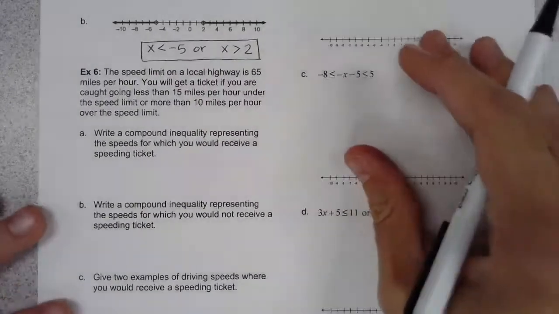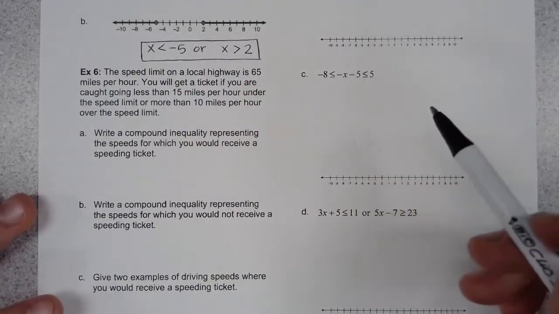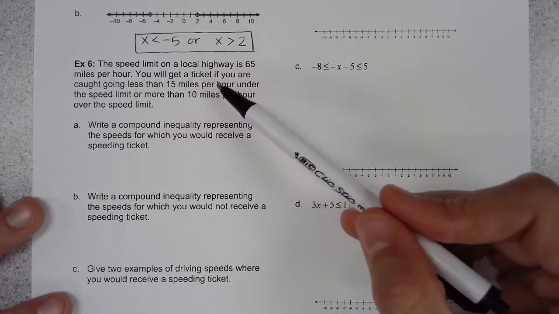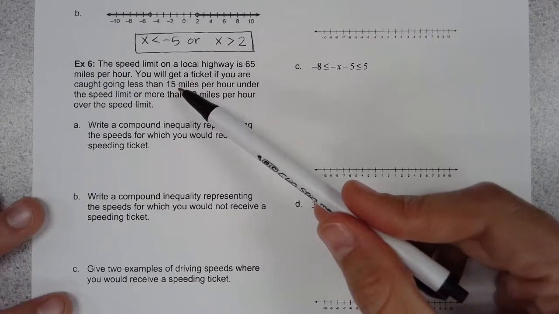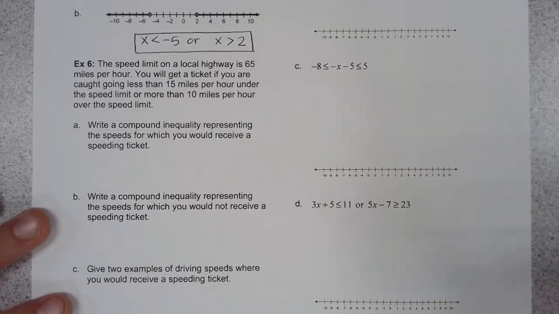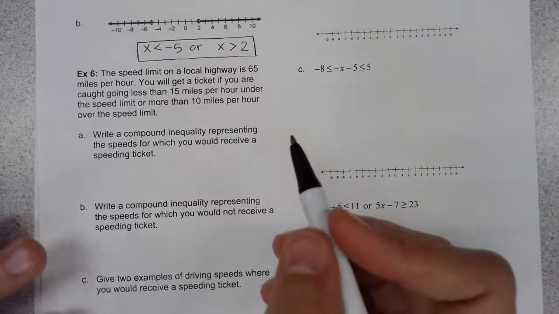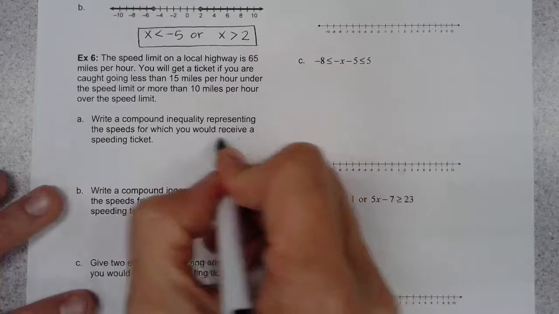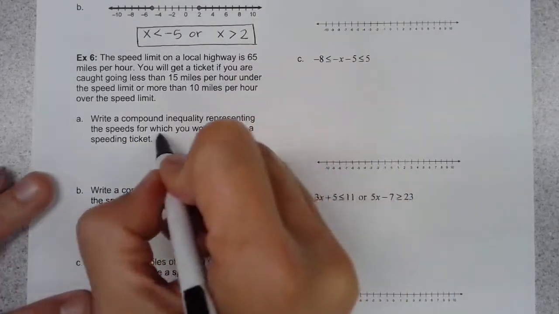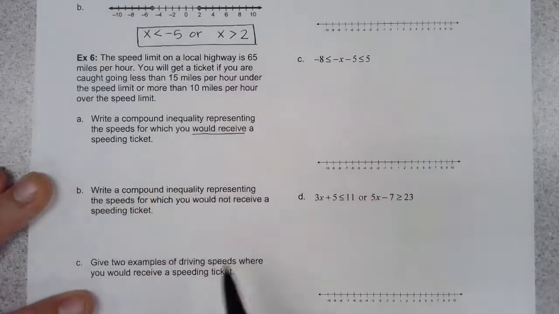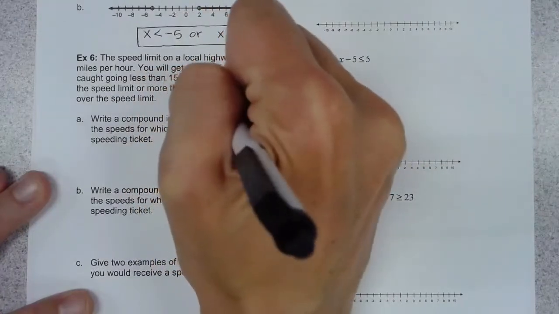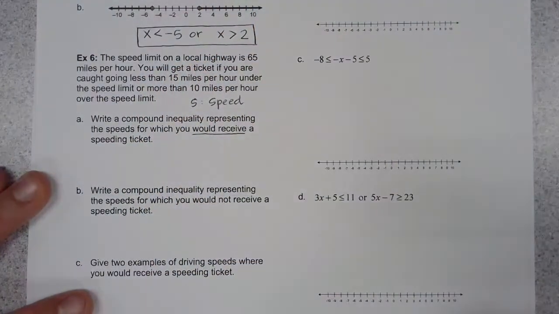Example number 6 is a small word problem just to get you thinking about the ranges of numbers. A speed limit on a local highway is 65 miles per hour. You will get a ticket if you are caught going less than 15 miles per hour under the speed limit or more than 10 miles per hour over the speed limit. The first part of the question wants you to write a compound inequality representing speeds for which you would receive a speeding ticket. So the first one is sort of like the bad part of the example because you're trying to figure out when you would receive a speeding ticket. We can let S stand for the speed that you're going. That can be how we define that variable.